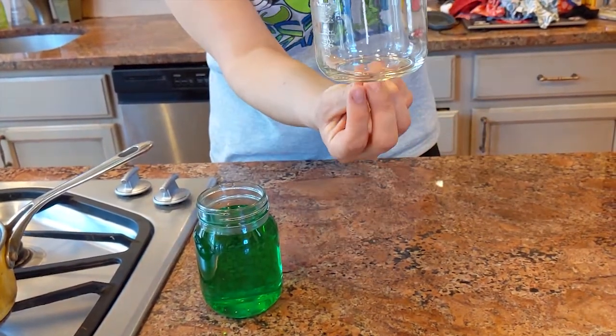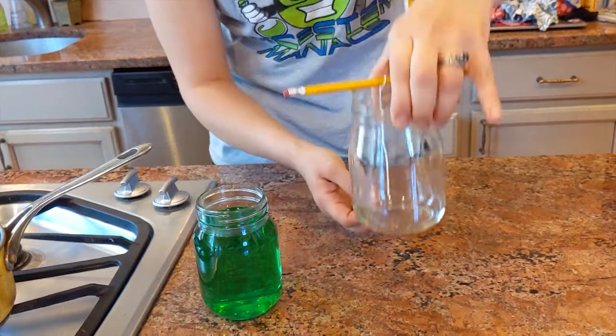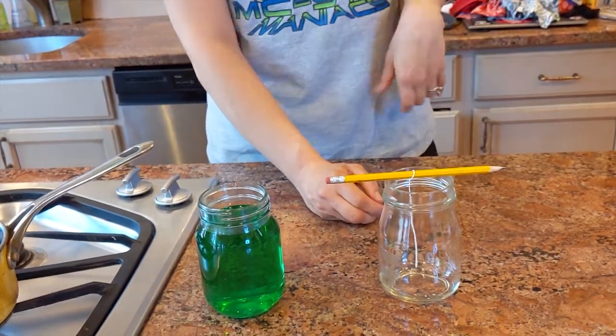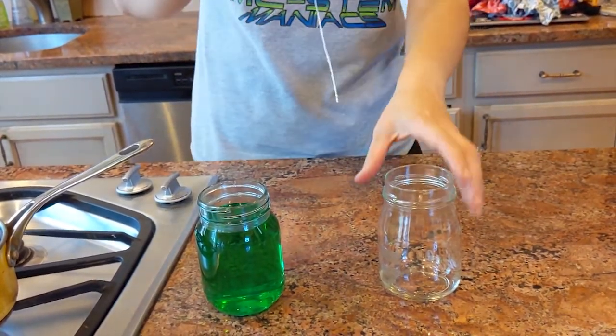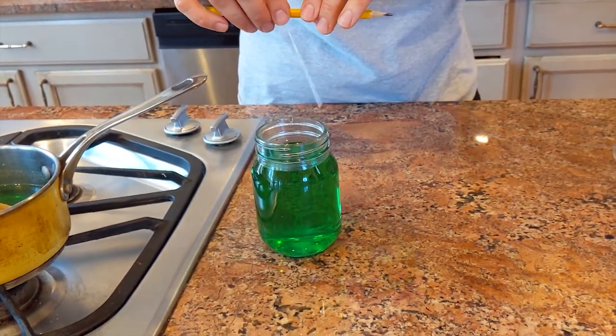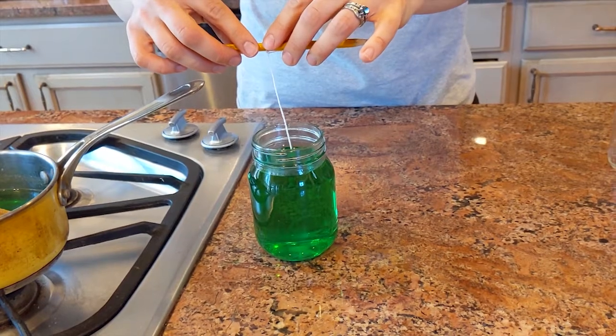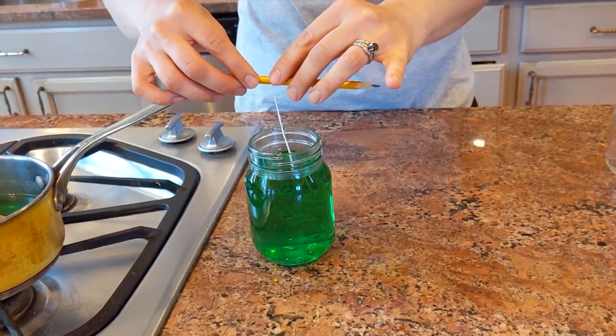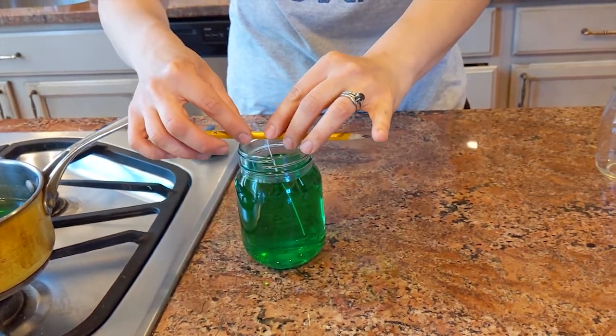That way you don't grow crystals from the bottom of your glass, you grow them only on your string or your skewer. Once you have that proper length, you're going to go ahead and dip it into your cooled off solution. Once you do this, do not touch it again for several days.